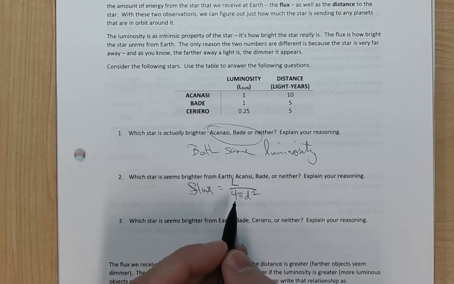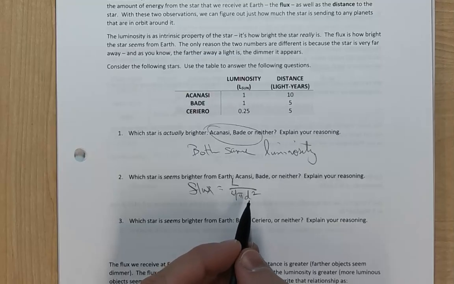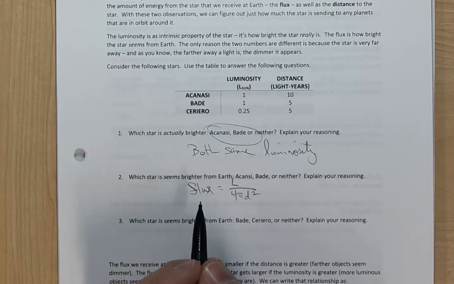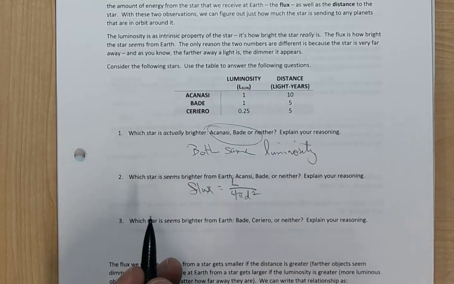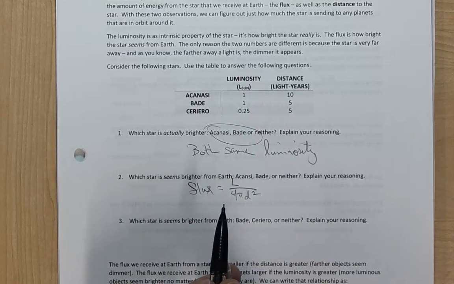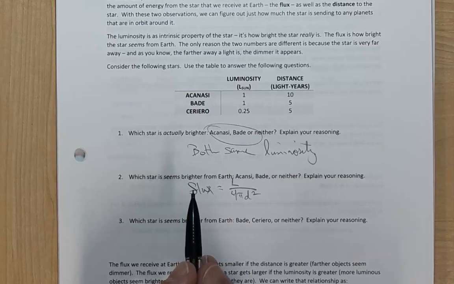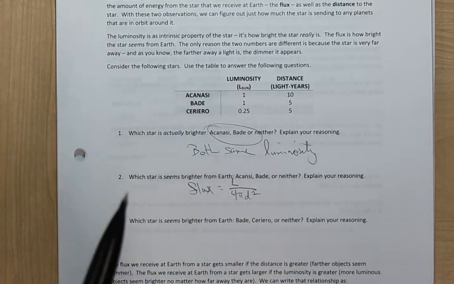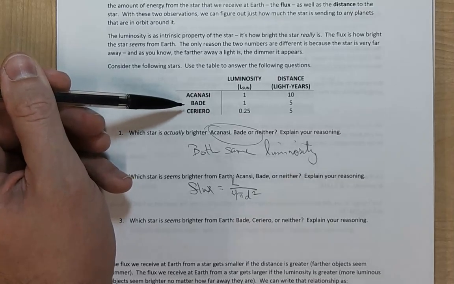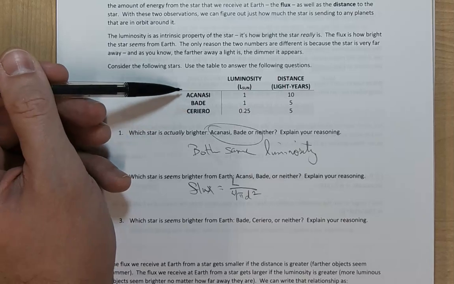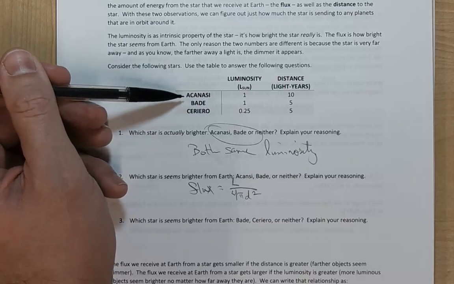So we can't change the 4 or the pi, but the star that has the shorter distance will give us the greater flux. Which one has the shorter distance? Bada does. We don't need to do the math. It's just asking us for relationships here. Essentially, if you've got two stars that give off the same amount of light, the star that's closer to us is going to look brighter. The star that's farther from us is going to look fainter.